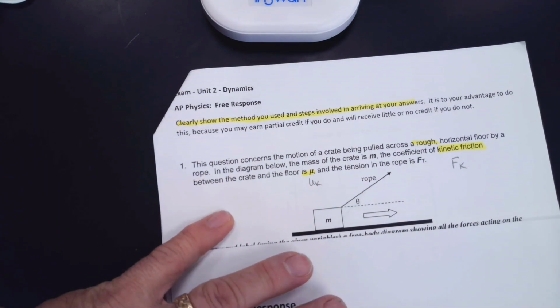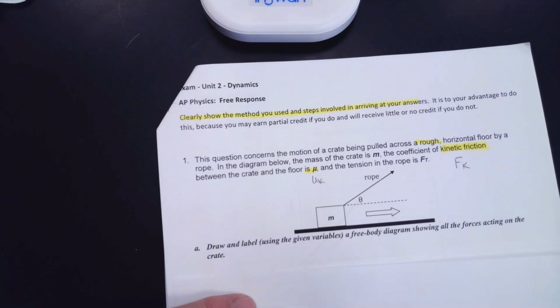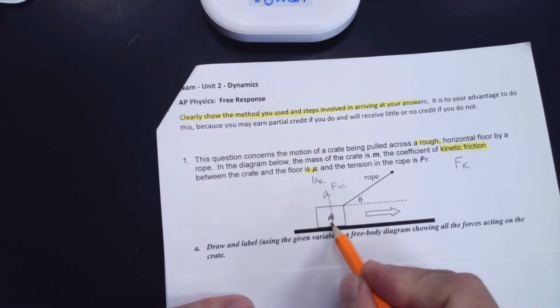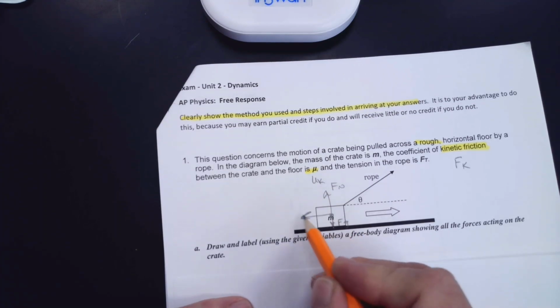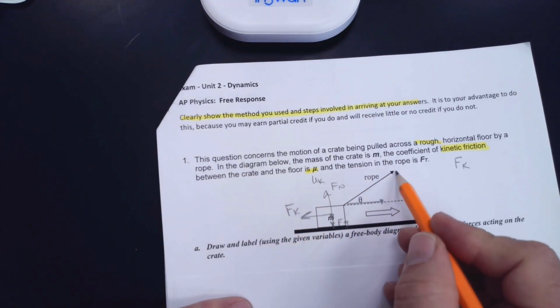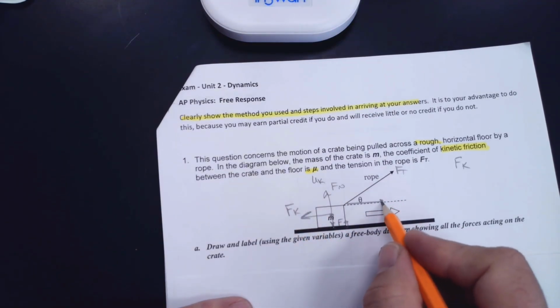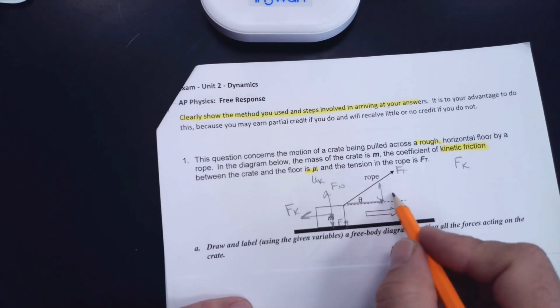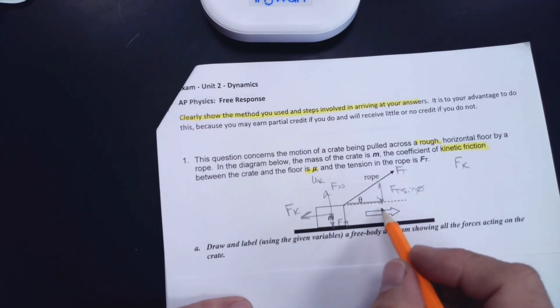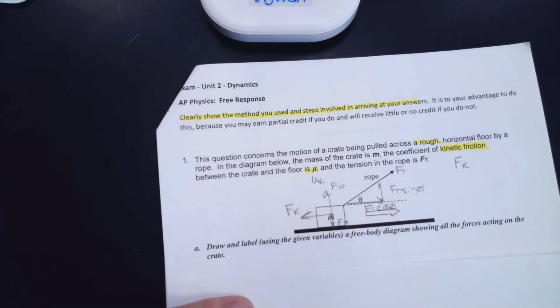Then they're going to ask for a free body diagram, but real quick here, I'm going to write down the forces I know I have, just a rough outline for myself. This is my tension, and this seemed to be what some of you forgot. This is the sine, the portion that's in the y direction, and this is the portion that'll be in the x direction.